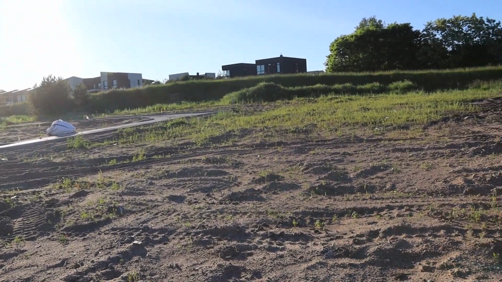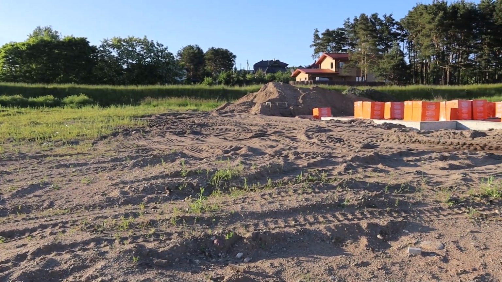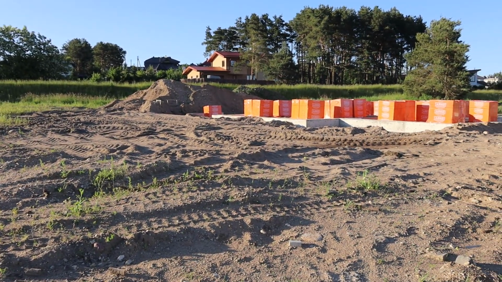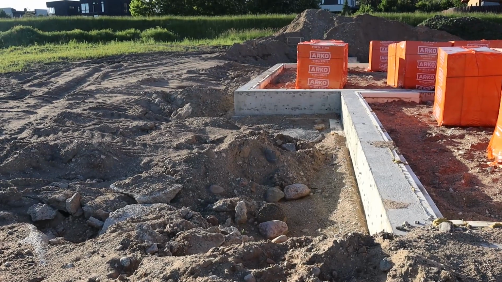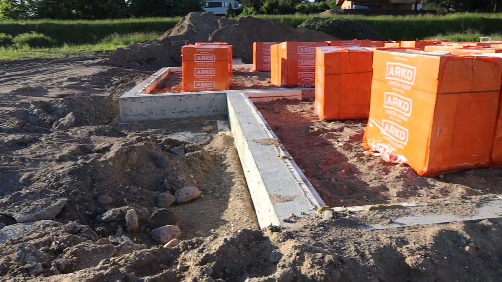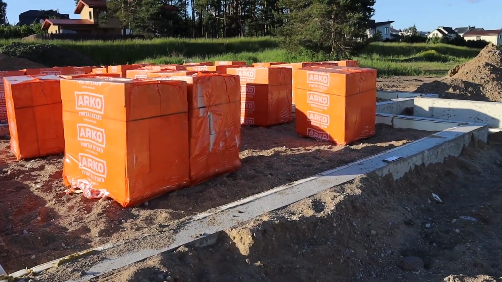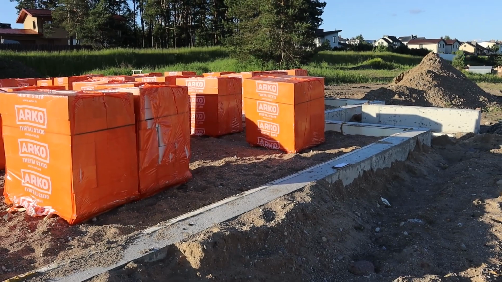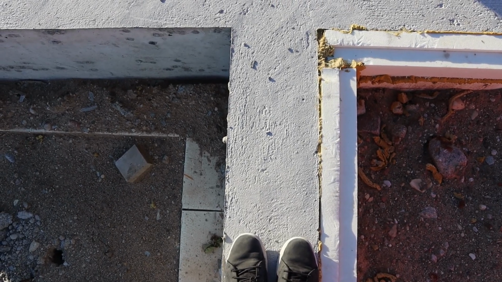Here are some examples of me just on the side, filming stuff. As you can see, it's just foundation blocks right now with a little bit of heat insulation. And hopefully by the end of the summer, there's going to be more to show. I will have a separate video talking about the construction on site at the end of the summer. But right now, this part is not for that.